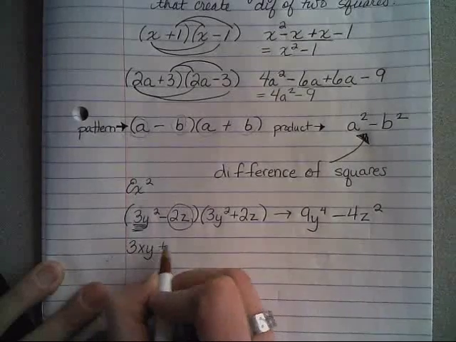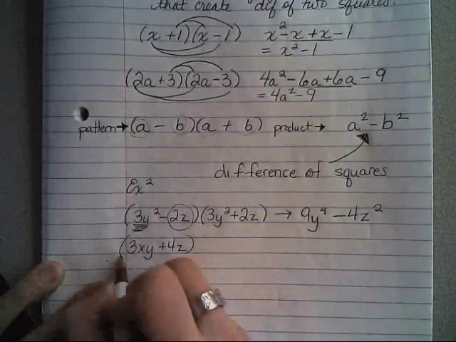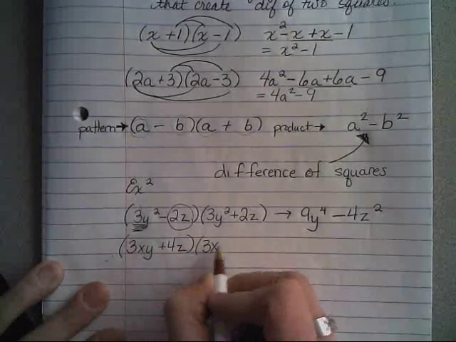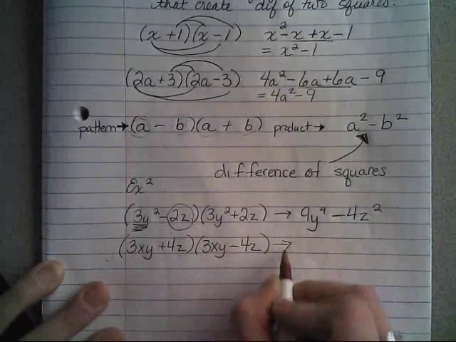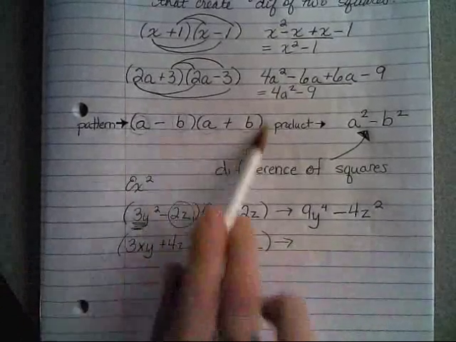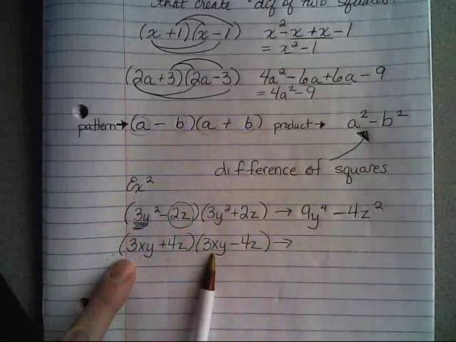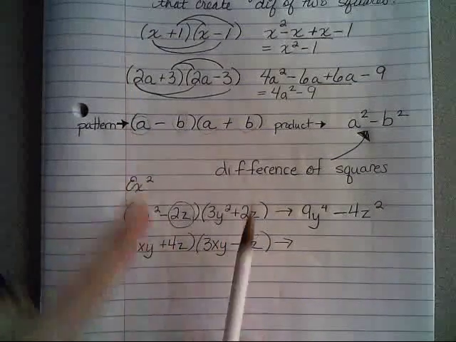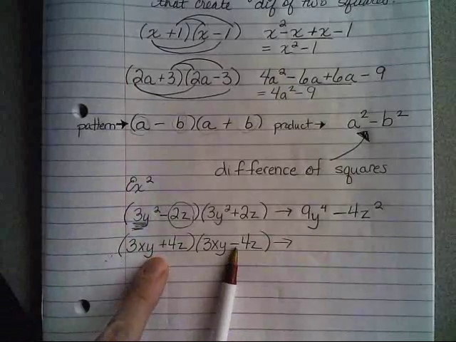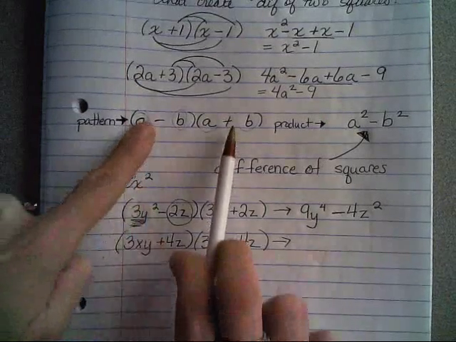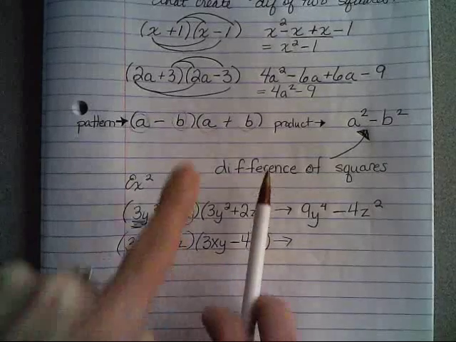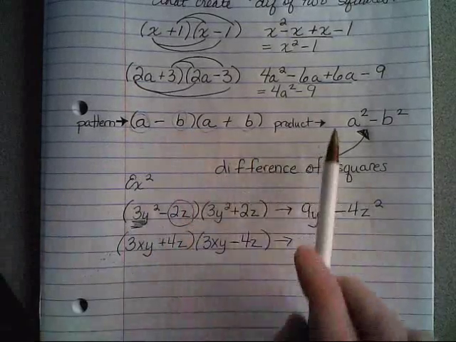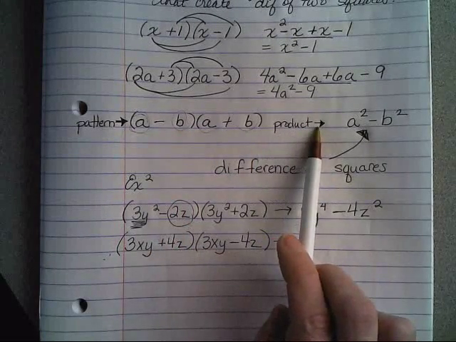3xy plus 4z, 3xy minus 4z. Is that one of these? Same thing in the first position? Yes. Opposite signs, plus minus, doesn't matter which one's first? Yes. Same thing in the last position? Yes. Therefore, I don't have to FOIL it.